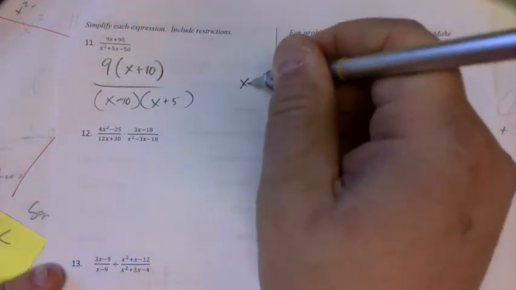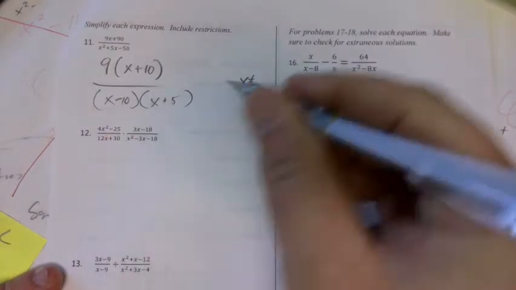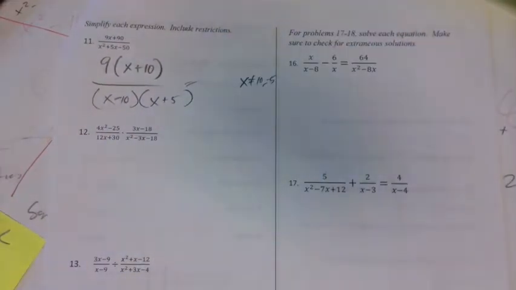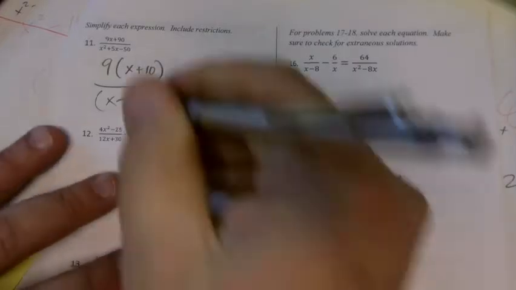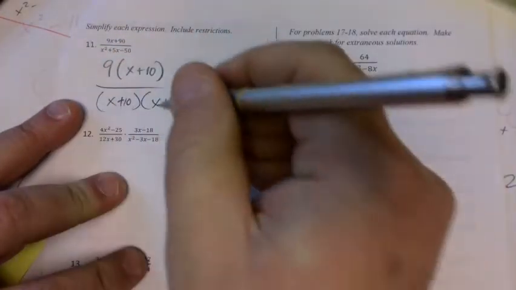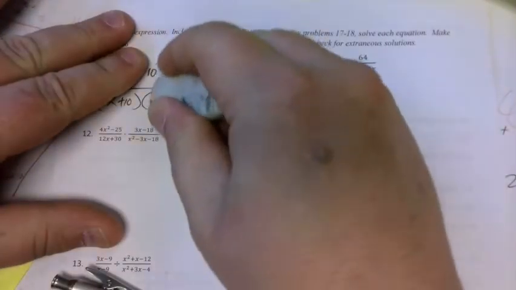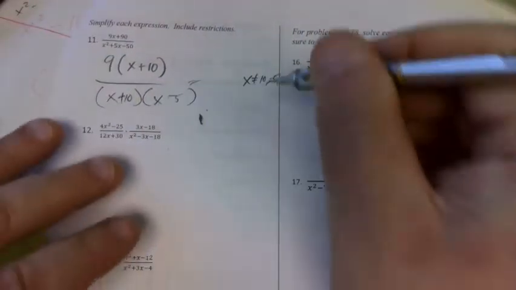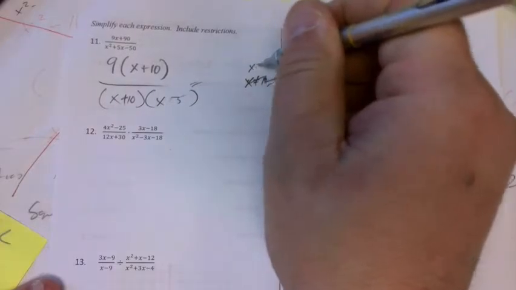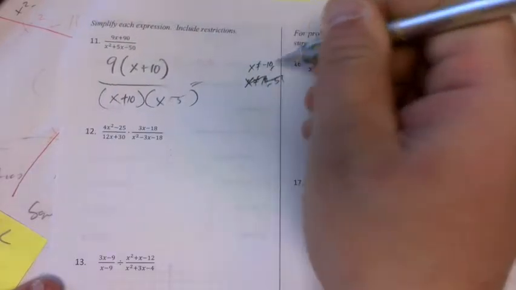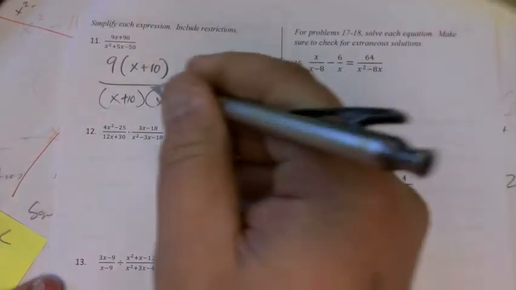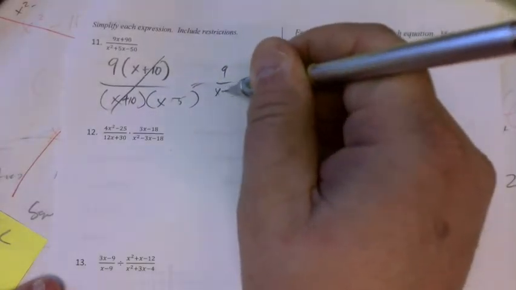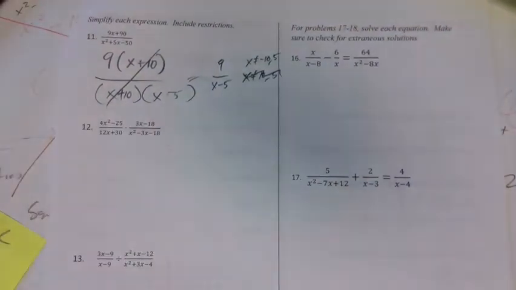So I'm going to stop for a second. X cannot equal +10 or -5. And wait a second. That should be a +10 and a negative 5. Yeah, because 10 minus 5 makes a positive 5. So these are backwards. X cannot be a negative 10 or a positive 5. Cool. That cancels, and I get 9 over x minus 5. Kind of be sloppy there writing.